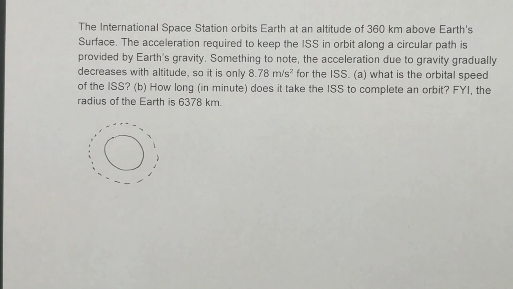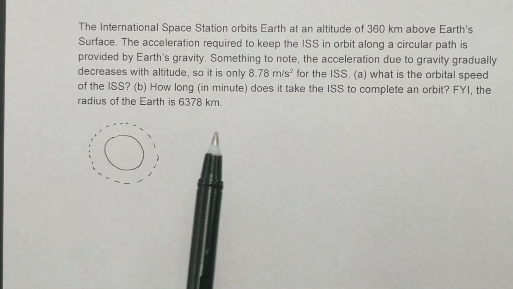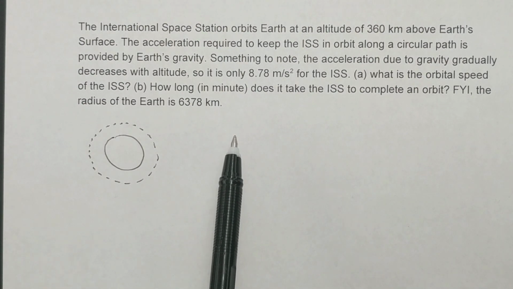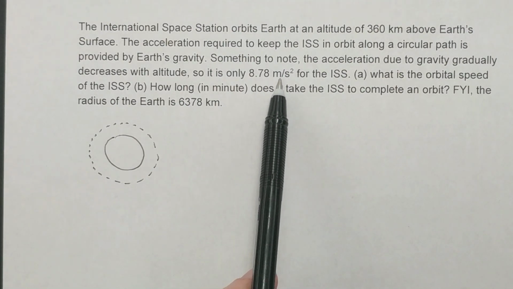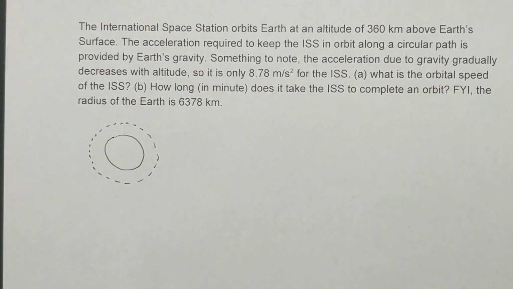We'll talk more about the reasoning for how this occurs, and we'll actually derive an equation later on in class to figure out the value of the acceleration at a certain location away from whatever planet we're looking at. Here we could do it for the Earth. If we were to measure the gravitational acceleration at the location of the ISS, it'd be 8.78 meters per second squared.